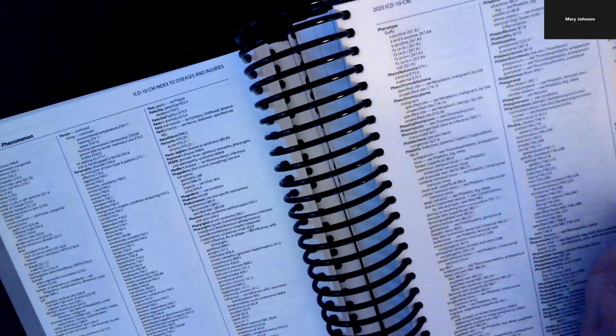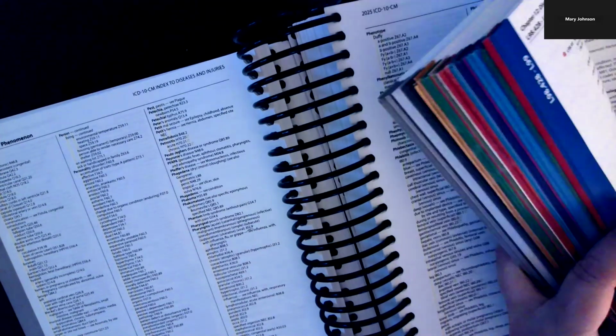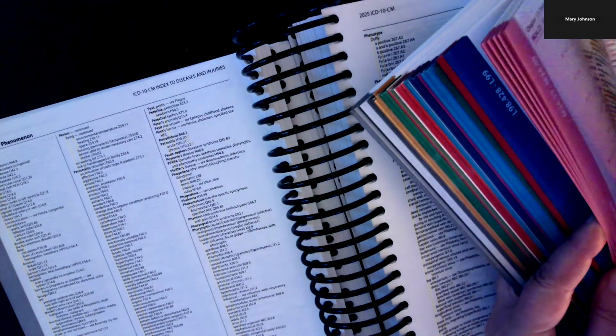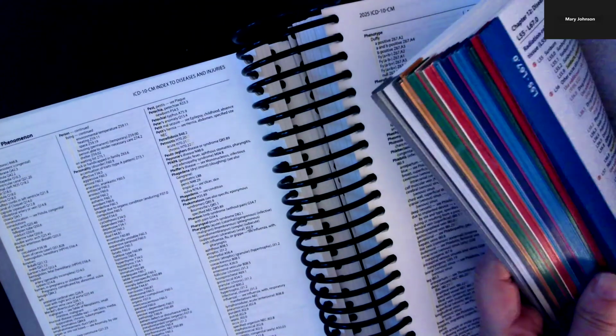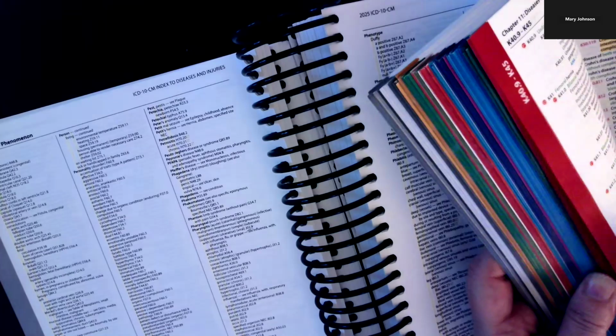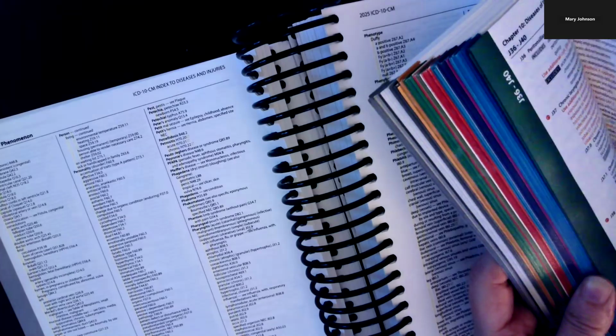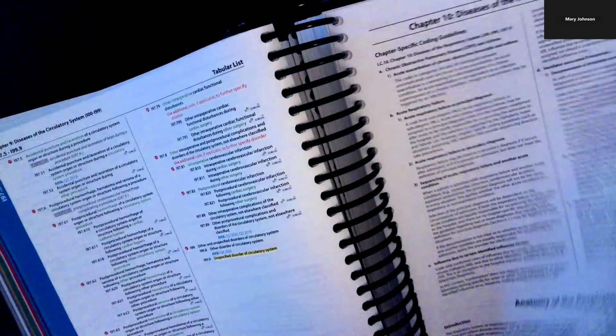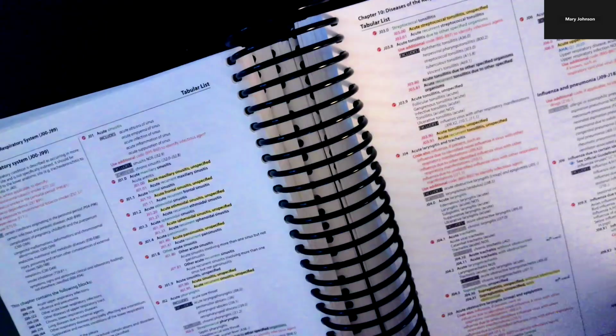Okay. Now, do we need to verify that in the tabular list? Absolutely. So go back to your tabular list, and we're looking for J02. J02.9. Here we go.